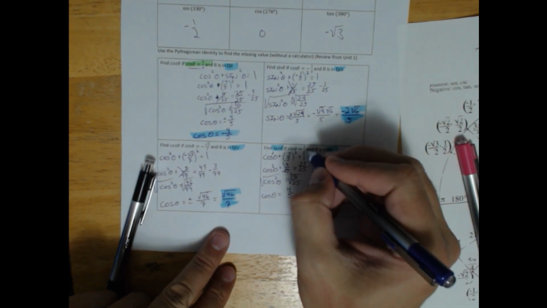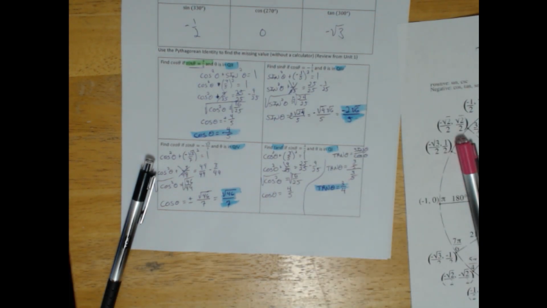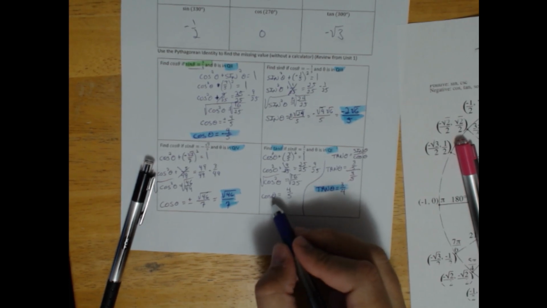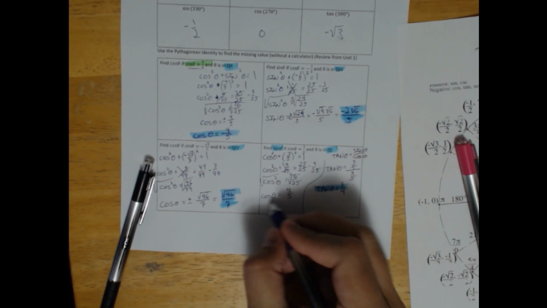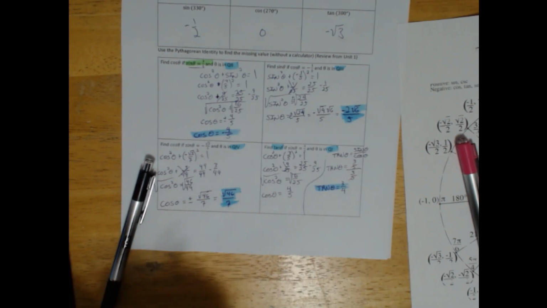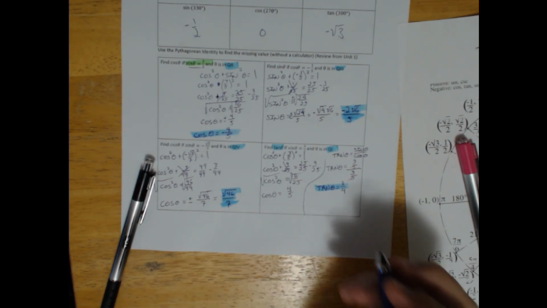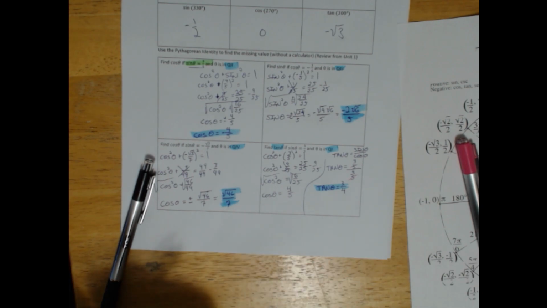If you notice, these aren't special angles on the unit circle, and so I'm not going to be asking you to use inverse cosine to find theta. We're not looking for theta exactly. We're looking for the ratio. So you don't have to worry about finding special angles on the unit circle. Okay, I'm going to end this video here and start the next one for the next page.